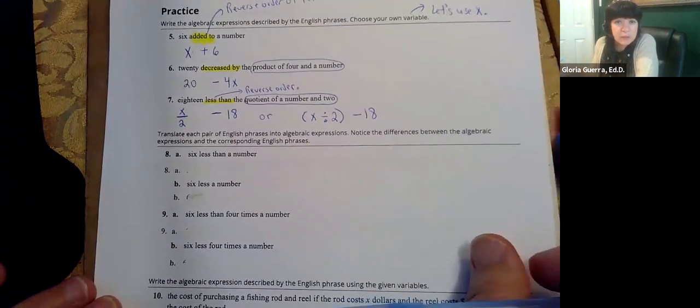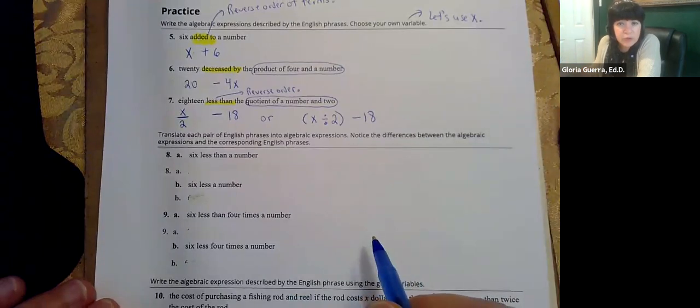Okay, next, translate each pair of English phrases into an algebraic expression. Notice the differences between the algebraic expressions and the corresponding English phrases.